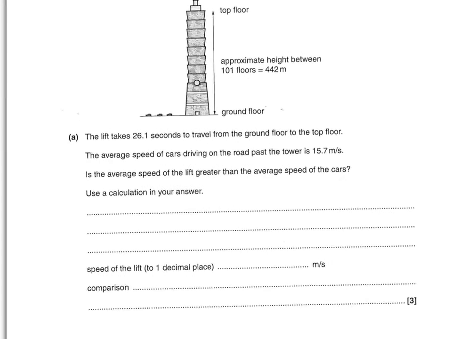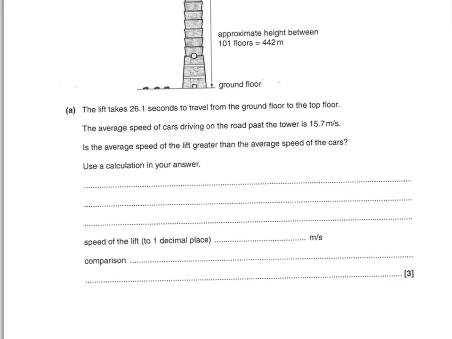So it tells you that the height of the building is 442 meters. To work out speed, you do distance divided by time. So the speed of the elevator is 442 divided by 26.1. That gives you 16.9. So there's your speed of the lift.